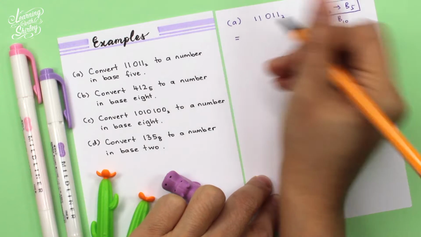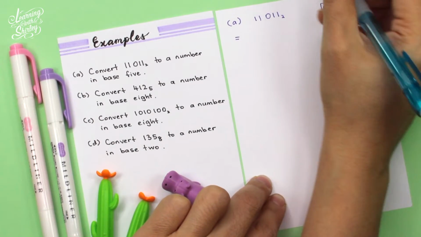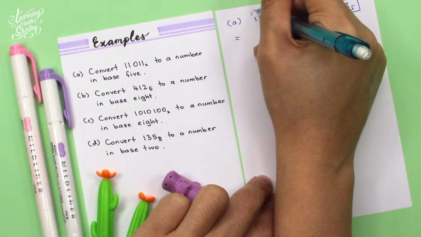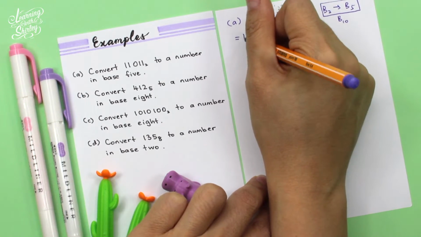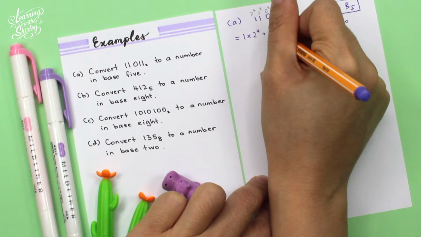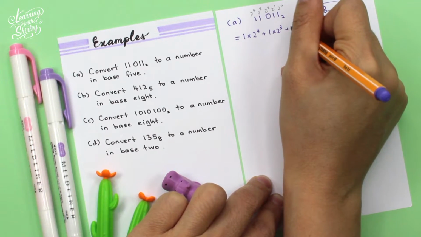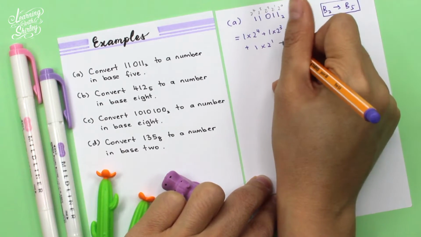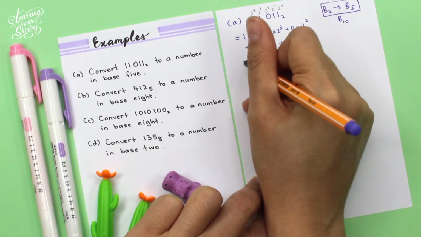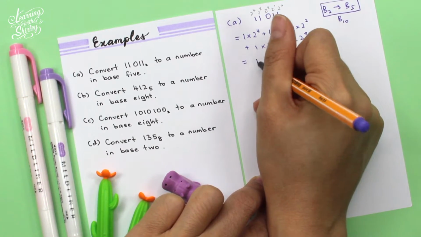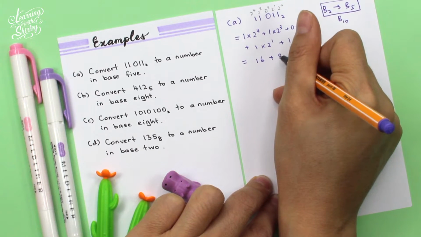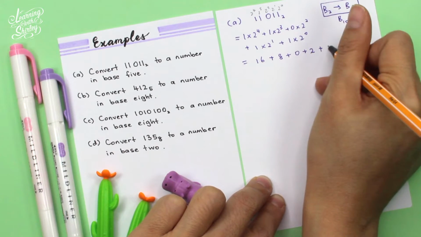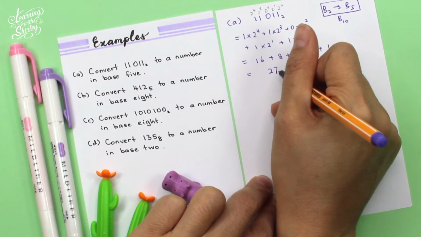So for the expanded notation method, I'm going to label here 2 power 0, 2 power 1, 2 power 2, 2 power 3, and 2 power 4. So it'll be 1 times 2 power 4 plus 1 times 2 power 3 plus 0 times 2 power 2, plus 1 times 2 power 1 plus 1 times 2 power 0. Okay, so get these values. So 2 power 4 is 16, plus 2 power 3 is 8, plus 0, plus 2 power 1 is 2, plus 1 times 2 power 0 is 1. So it's 27 base 10.